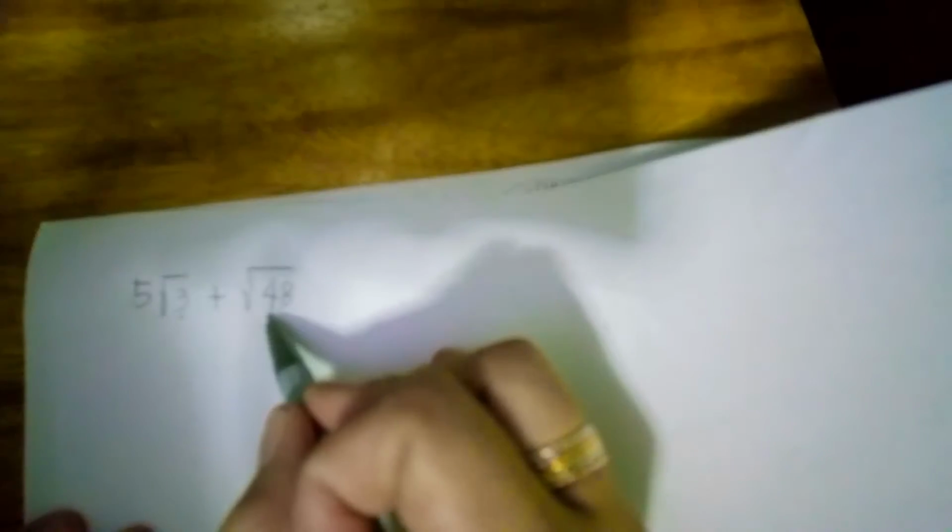So what we will do now is, 3 is already prime here, so we cannot simplify square root of 3 or 5 square root of 3. But square root of 48 can still be simplified. Again, we will look for the prime factors of 48.